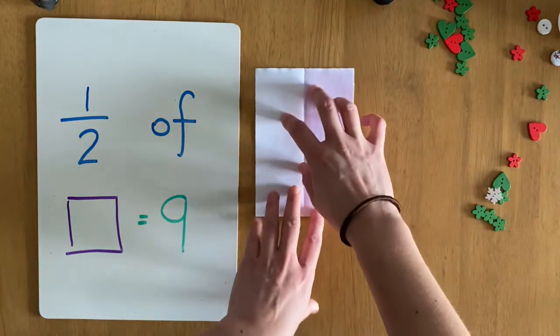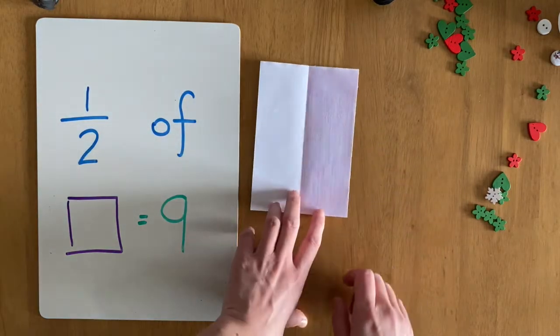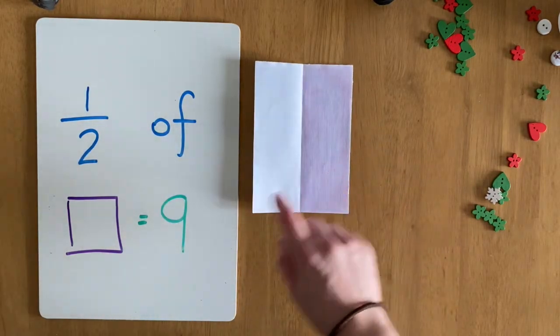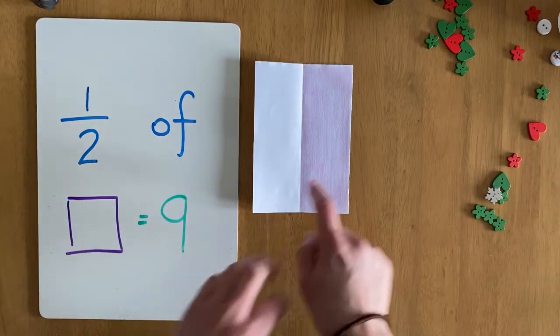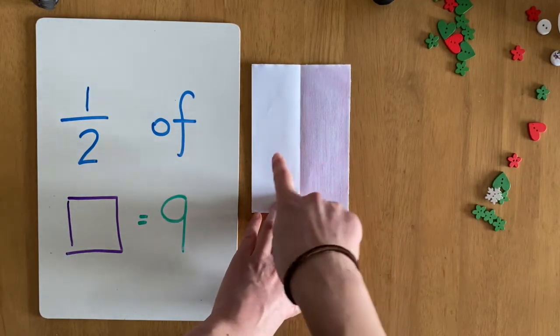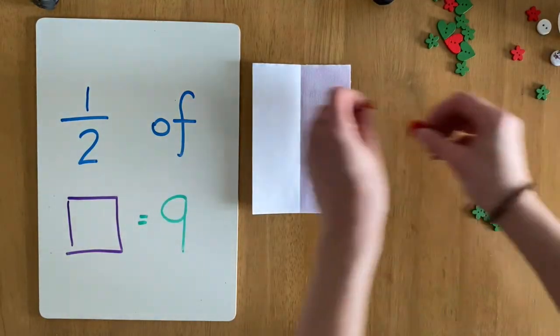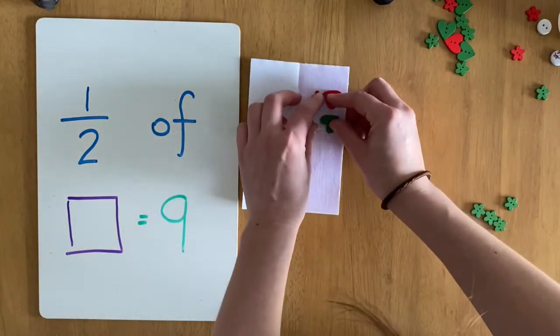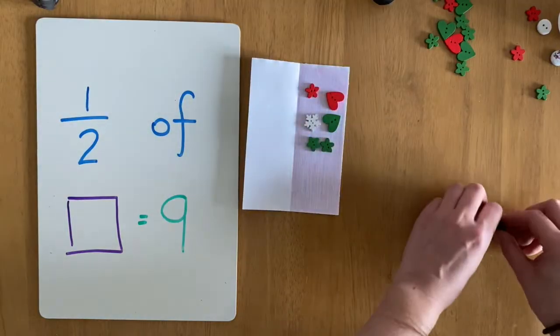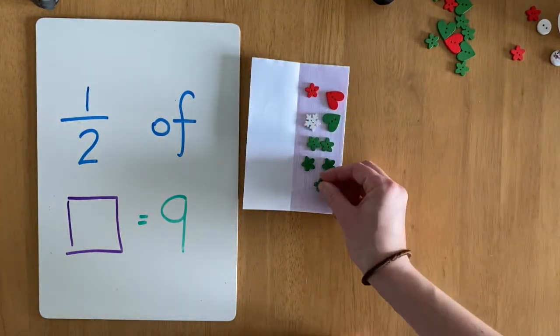Okay, so here is my half. And we know that one side needs to have 9. If one side has 9, we know that the other side must have 9 as well. So 2, 4, 6, 8, 9.